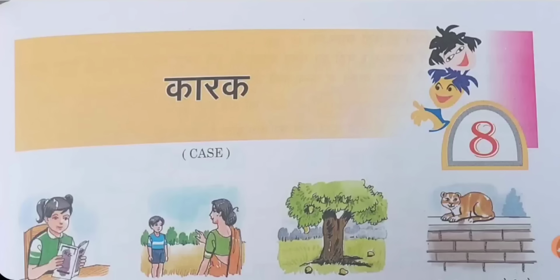Today we are going to do the line by line explanation for the new grammar topic Karak, lesson number 8, class 7 from the book Vyakaran Anand.